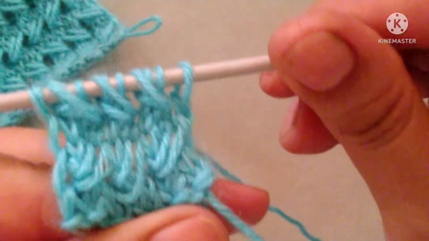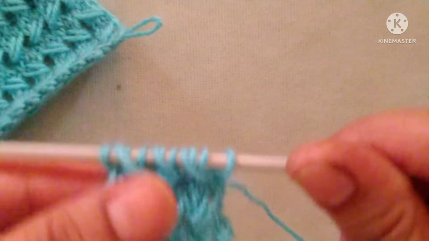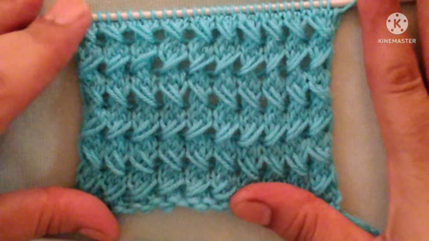So friends, after the 6 rows our pattern is ready like this. We will repeat our 6 rows for the desired length of the pattern like this.